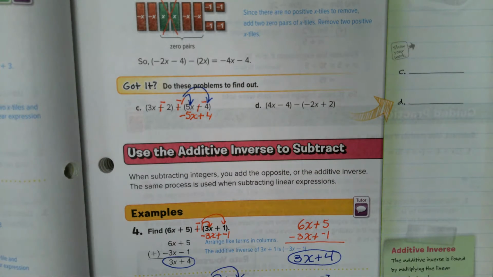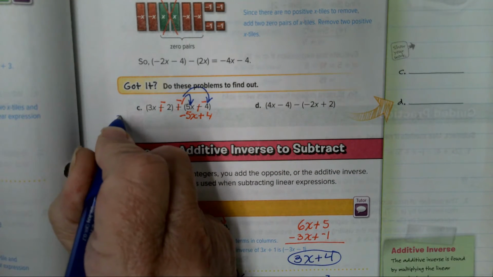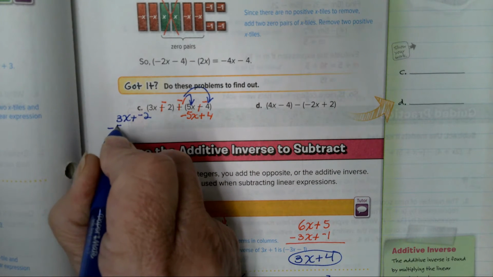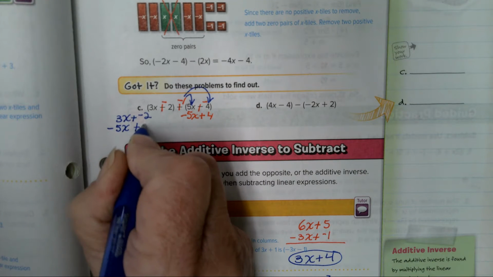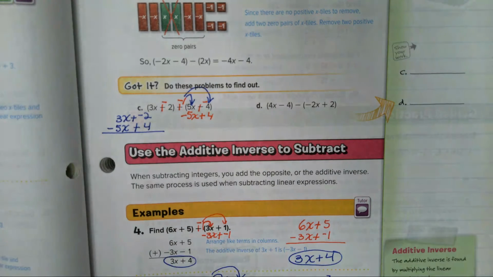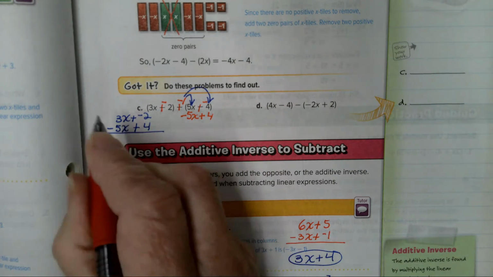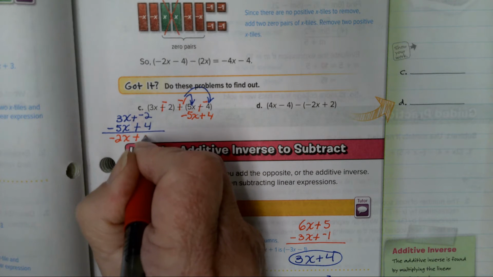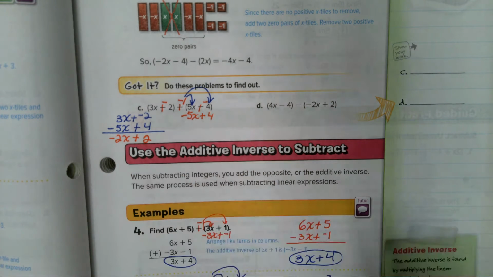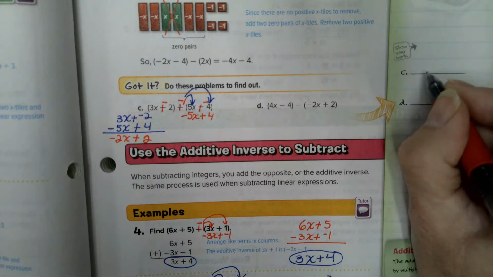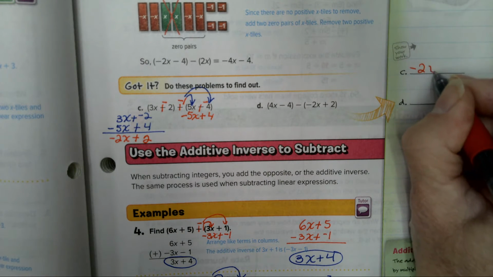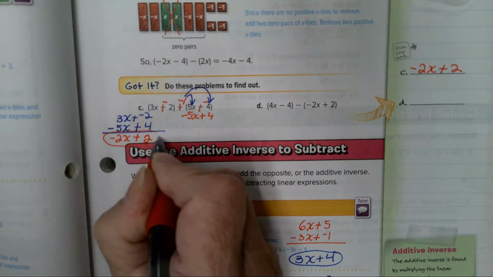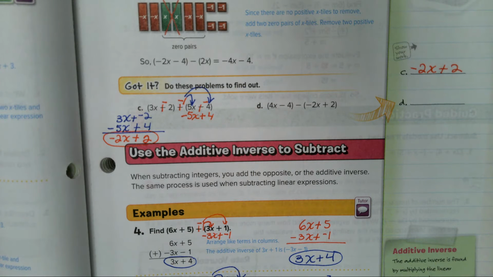Now we're going to line up our terms. 3x plus negative 2. Negative 5x plus 4. 3x plus negative 5x is negative 2x. Negative 2 plus 4 is 2. So the answer for this problem, C, will be negative 2x plus 2. That is your answer. Now let's go to letter D.